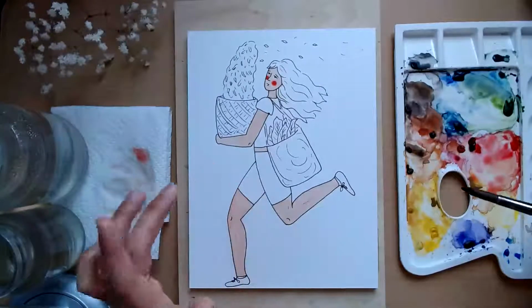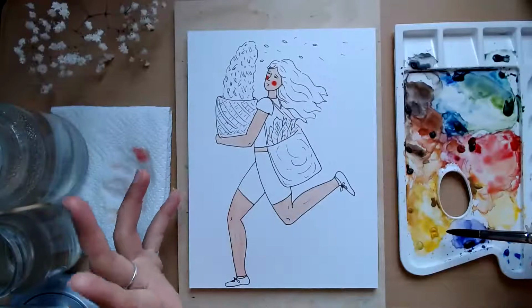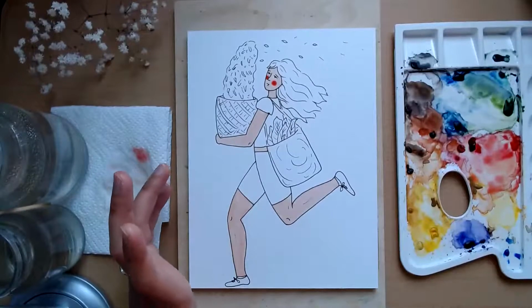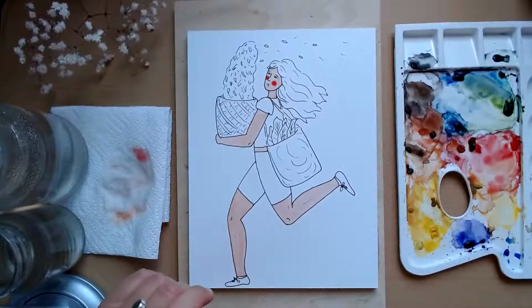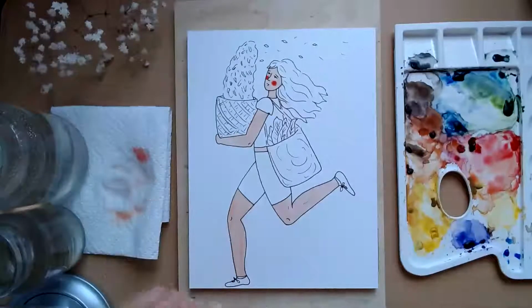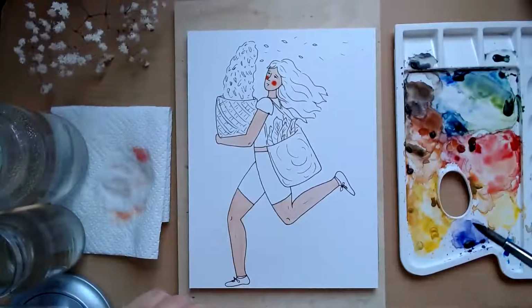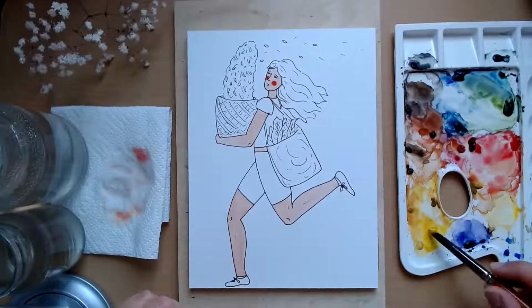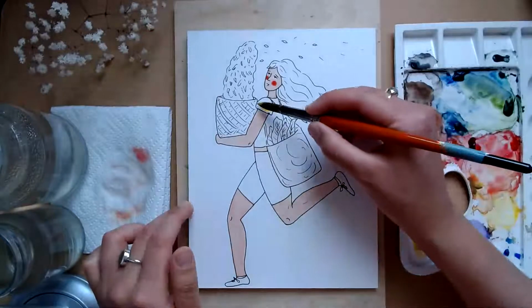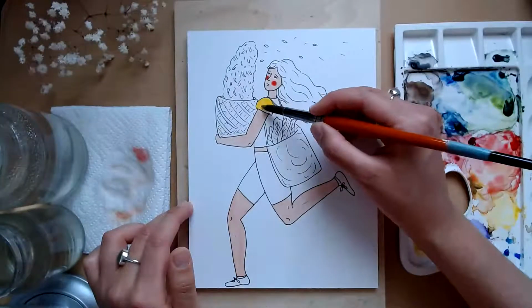Okay, I want to use yellow all the time, but I'm thinking, should I do a yellow background or shall I do a blue background and yellow? Actually, maybe that's because the illustration is yellow. She's got yellow leggings on. So let's put a yellow top on her. This gorgeous cadmium yellow.